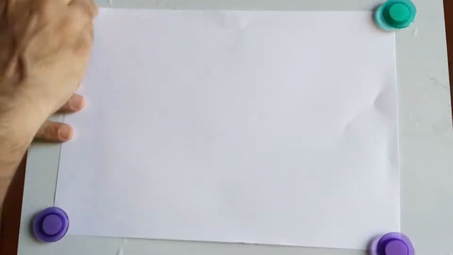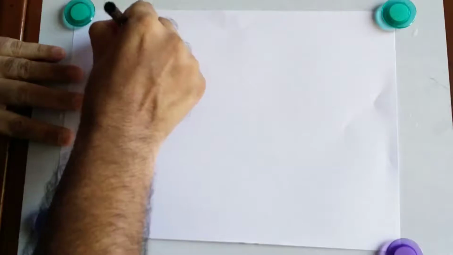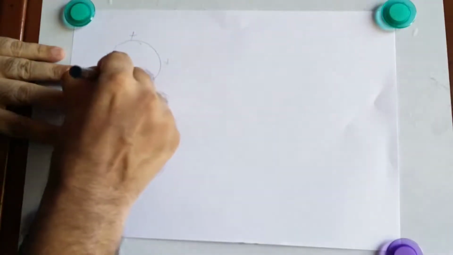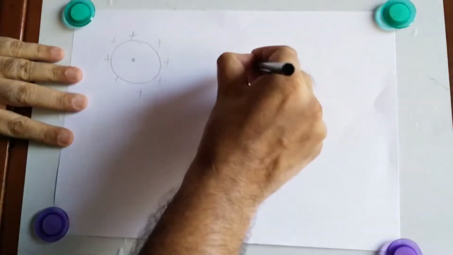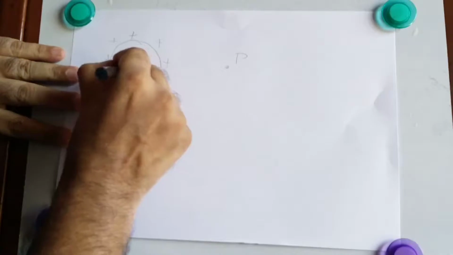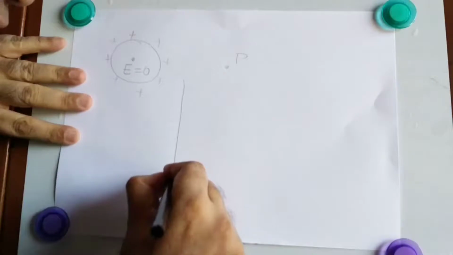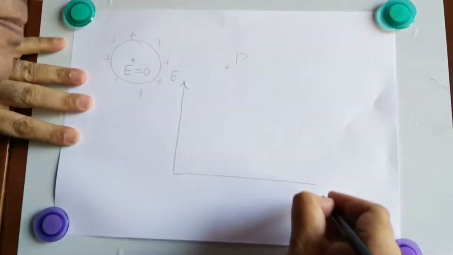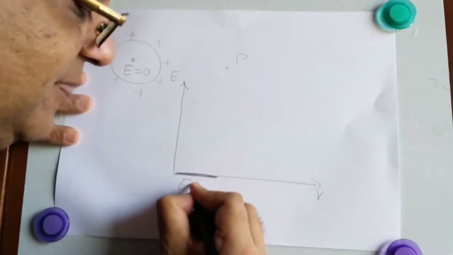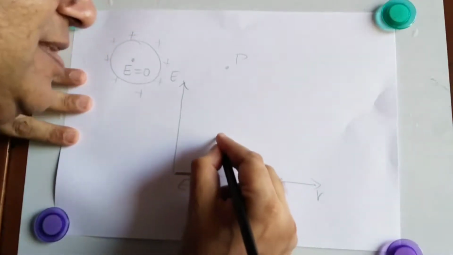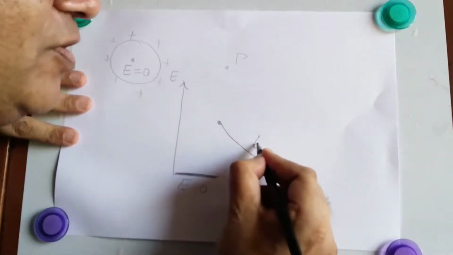Shell theorem also told us the same thing, that if a spherical shell of charge is there, charge uniformly distributed, then for outside points it behaves like a point charge at center, and at every point inside electric field is 0. If we make the E-r graph, at every point inside electric field will be 0. As we come to the surface, electric field reaches a maximum value, then it falls off as 1 over r square.